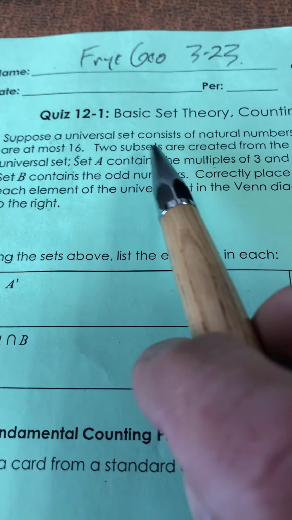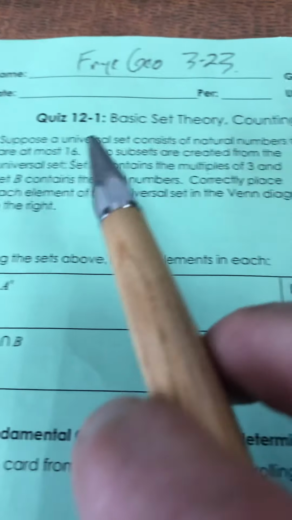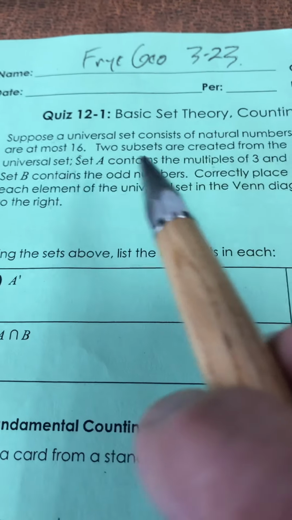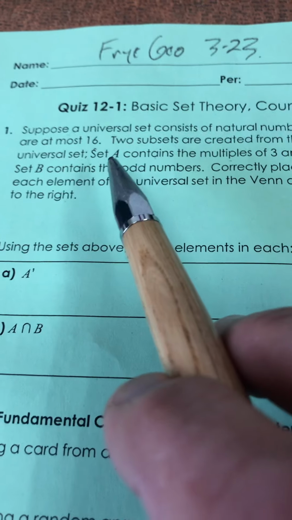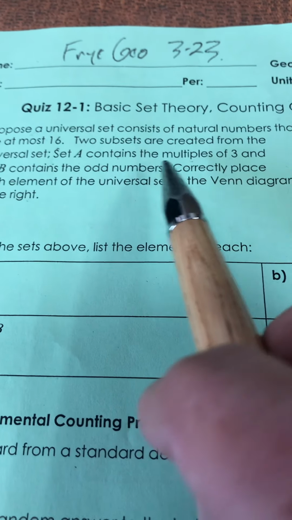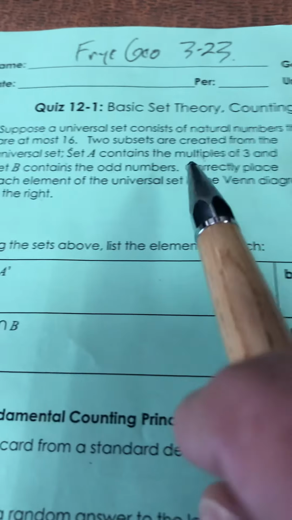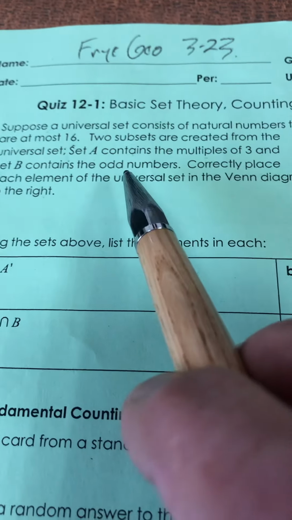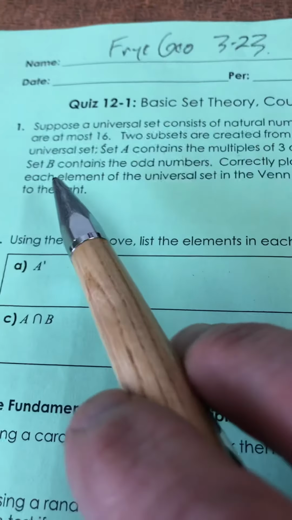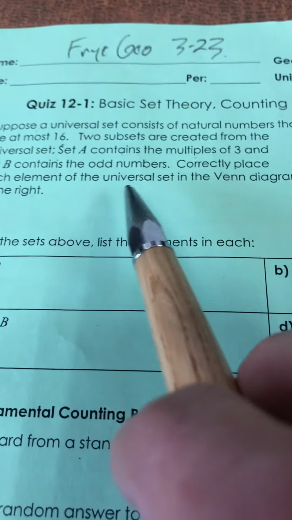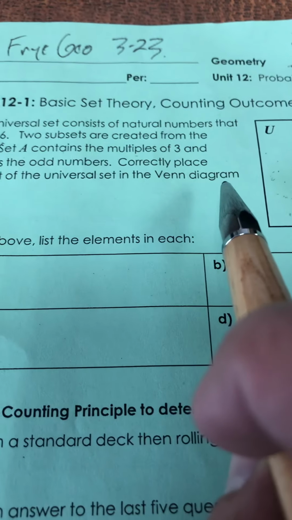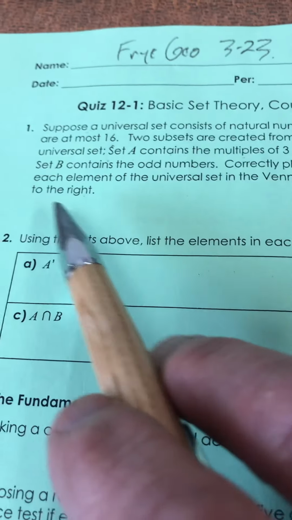Suppose a universal set consists of natural numbers that are at most 16. Two subsets are created from the universal set. Set A contains the multiples of 3, and set B contains the odd numbers. Correctly place each element of the universal set in the Venn diagram to the right.